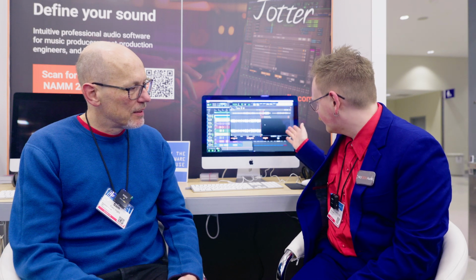You have a new thing. We do. We have a new plugin that's just been released called Jotter. You can see it here on the screen. It's a utility plugin designed for people working in collaboration, or anyone who needs an intuitive way to keep track of their notes, comments, and feedback in any kind of project they're working on, whether that's in a DAW or some other kind of audio project. There is also a standalone version.